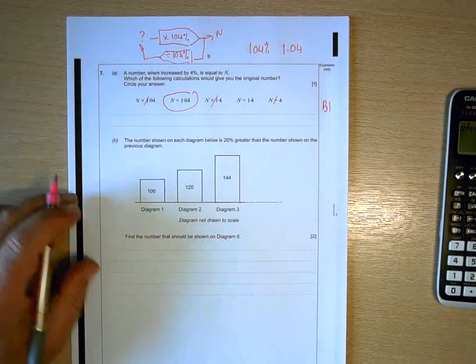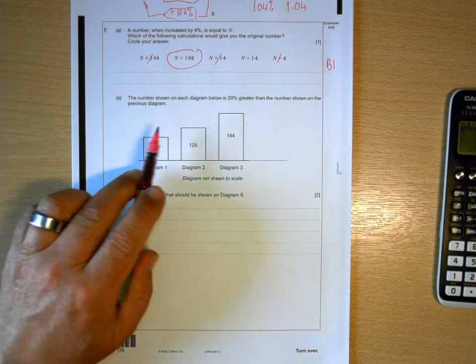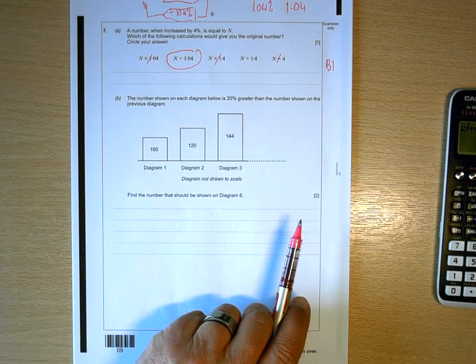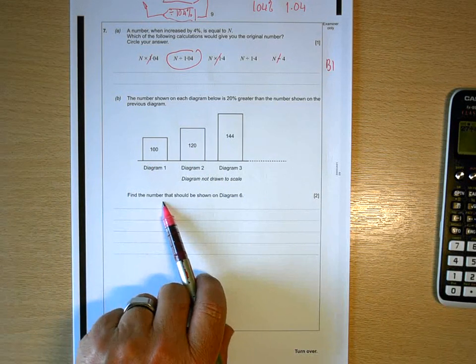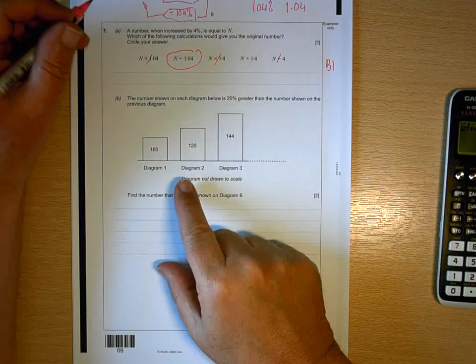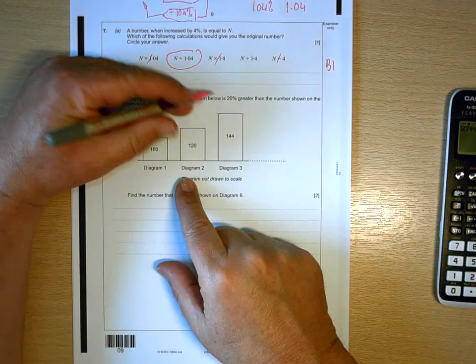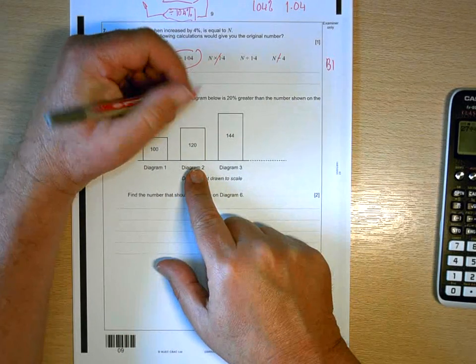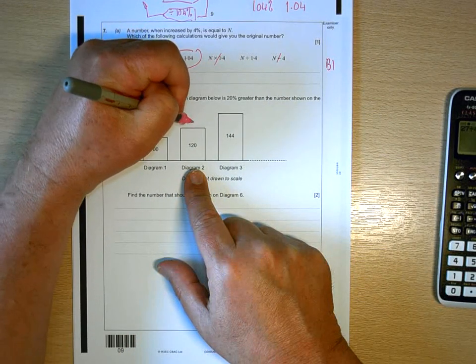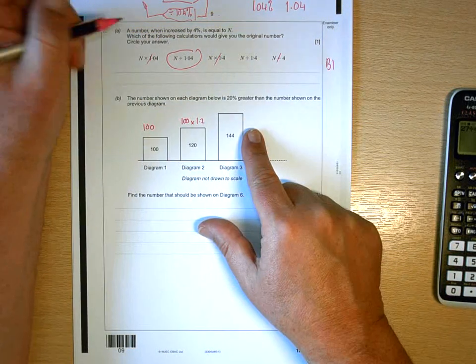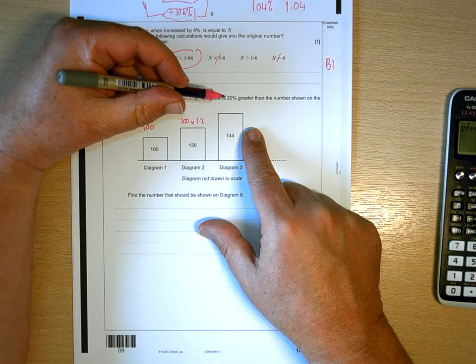The number shown on each diagram below is 20% greater than the number shown on the previous diagram. Find the number that would be shown on diagram 6. So to increase by 20%, so that's going to be 100. This one would be 100 times 1.2, because we're increasing by 20%.